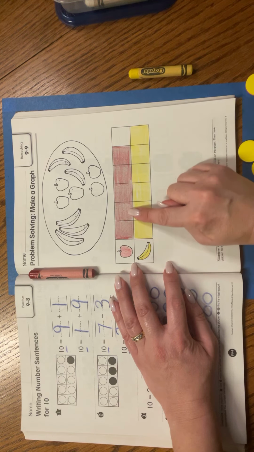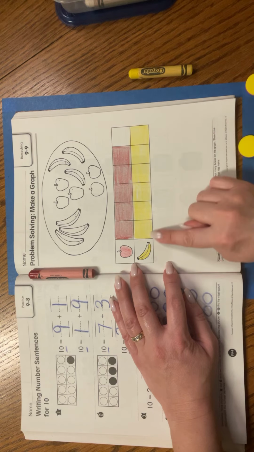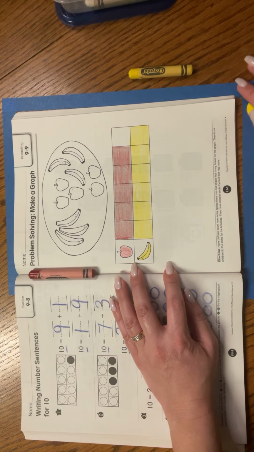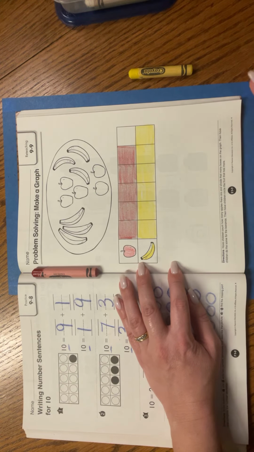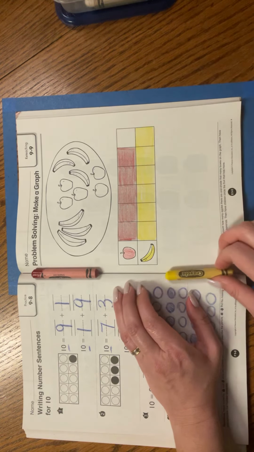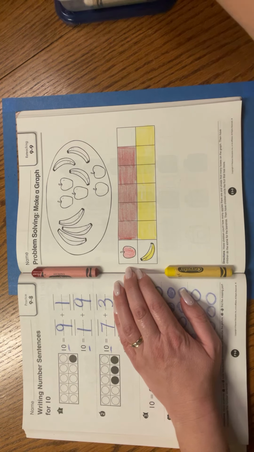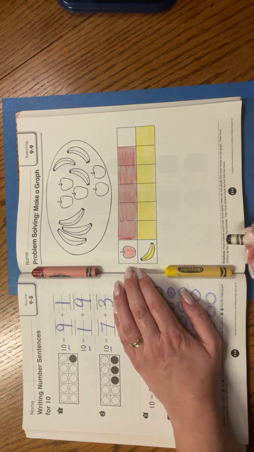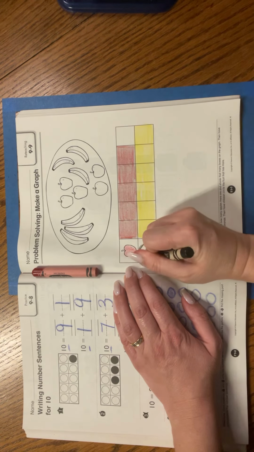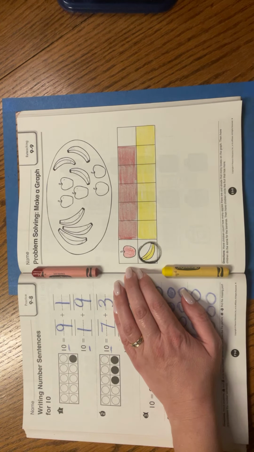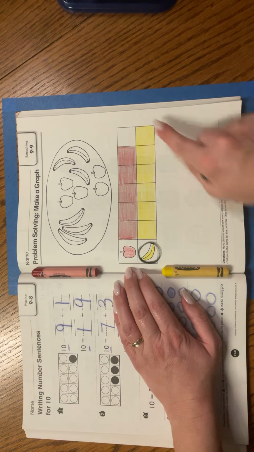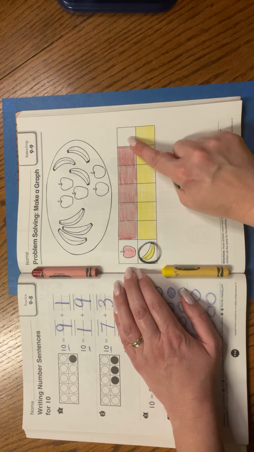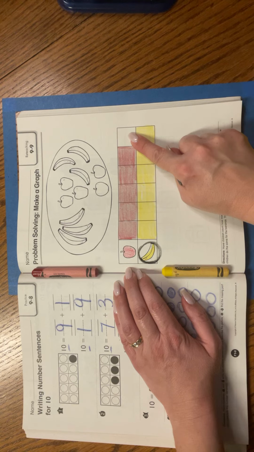I see 5 red apples and 6 yellow bananas. Which fruit has more? Is it apples or bananas? Which shows more? Bananas, you're right. Let's go ahead and circle bananas. Bananas show more on the plate. How many more bananas do I have than apples? That's right, I have 1 more banana than I do apples.